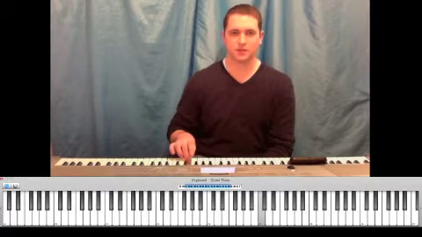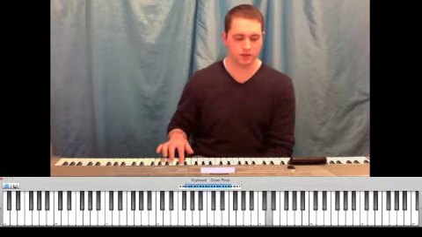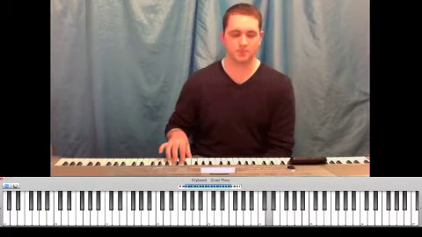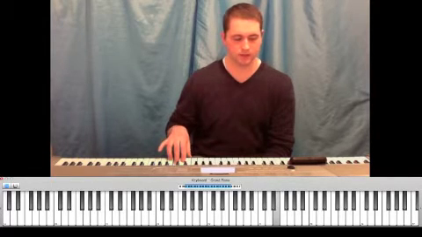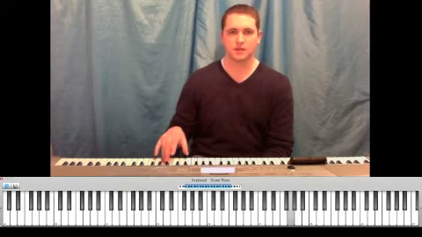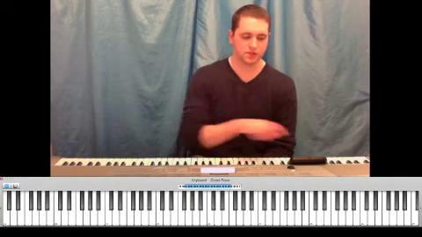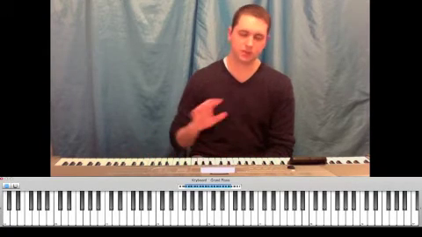C, which is on the space above B. D, which is on the second line from the top. E, which is on the open space above D. F, which is on the very top line, and G, which is on the space above the top line. Okay, so those are the notes on the treble clef. Of course, there's more notes that go higher up, but generally speaking, those are what you're going to need to know.